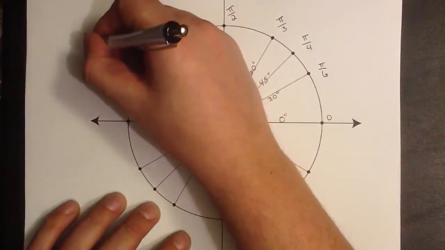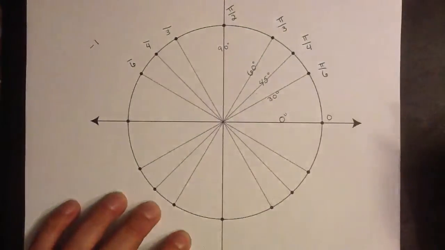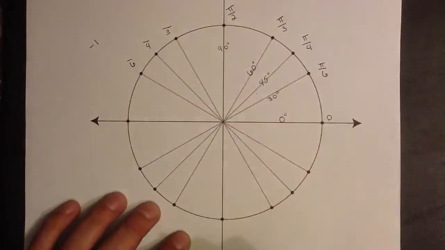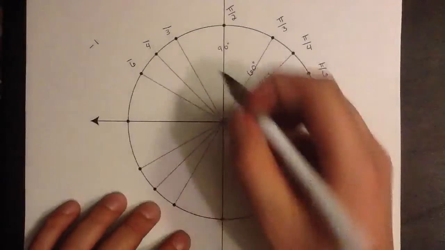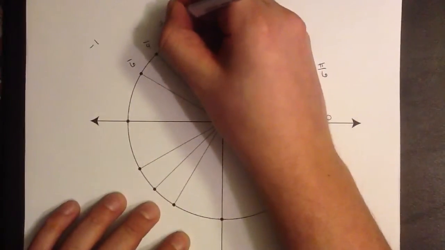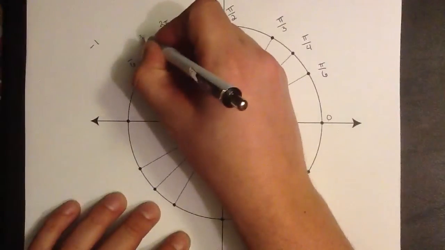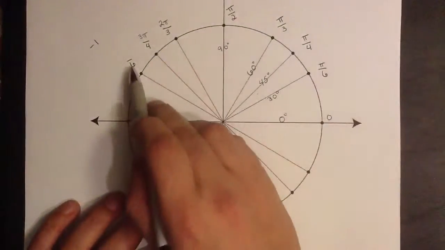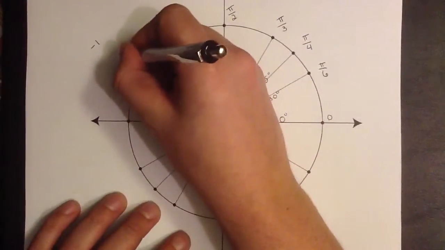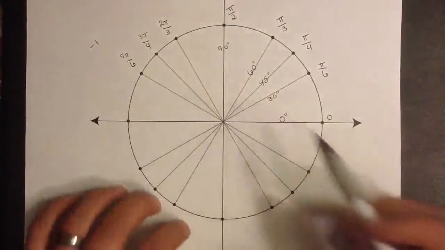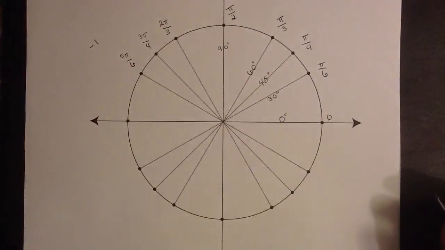I call this quadrant right here my one less quadrant. So, in other words, I write a little -1. That means that all the tops are 1 less than the bottom. So if I have a 3 on the bottom, it means I have a 2 pi on top. If I have a 4 on the bottom, I have a 3 pi on top. If I have a 6 on the bottom, I have a 5 pi on top. So I call this quadrant my one less quadrant.